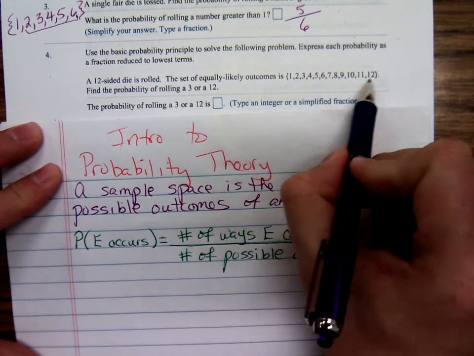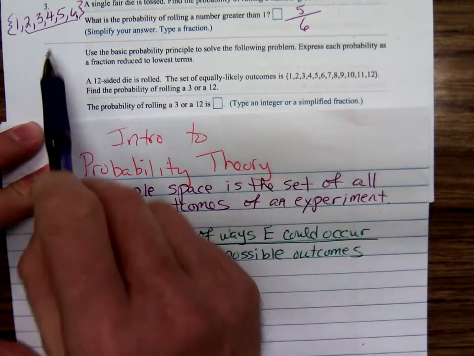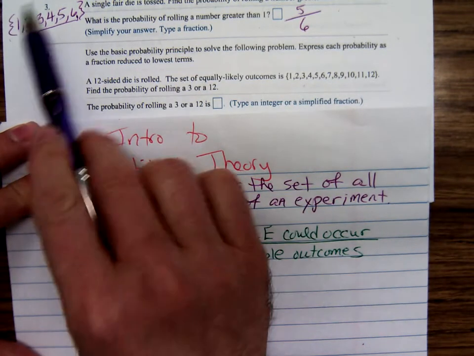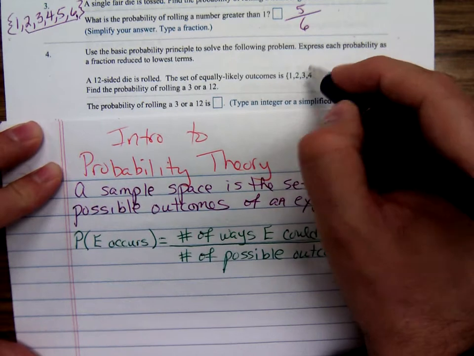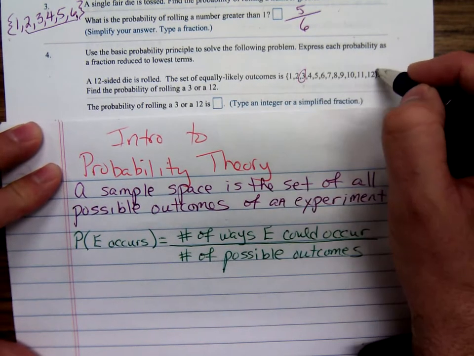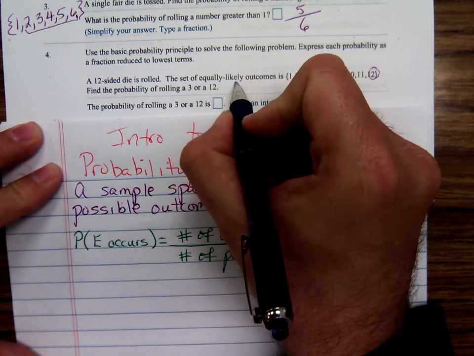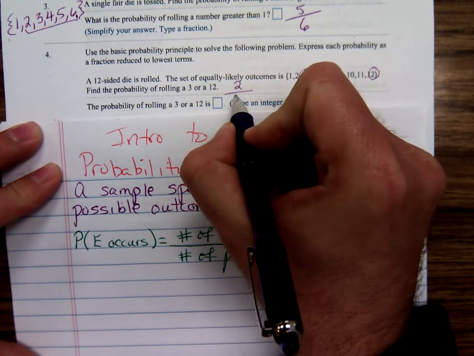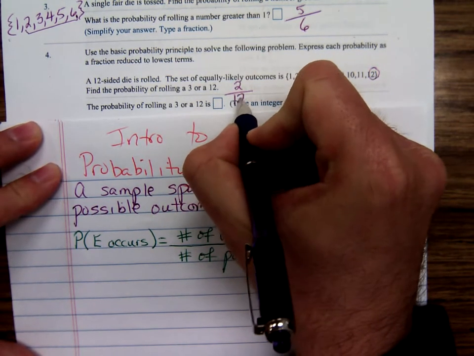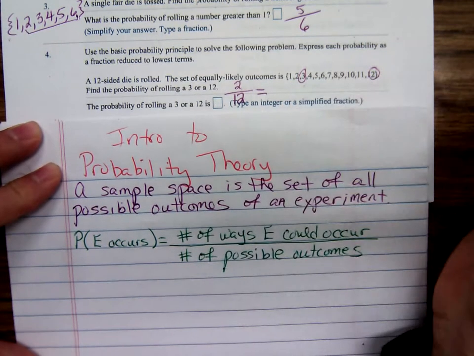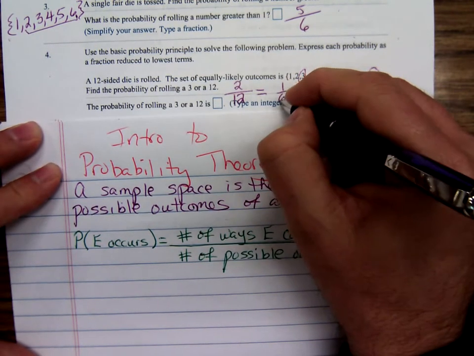Notice they wrote out all the outcomes. And number 3, they didn't. I had to do that. Okay. So a 3 or a 12. What would y'all think that's going to be? It's going to be 2 over 12, which I'll reduce to 1 over 6.